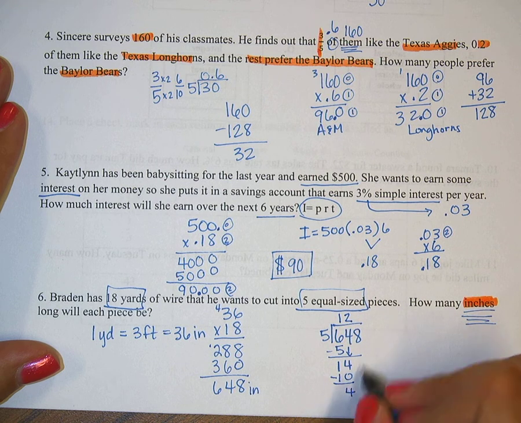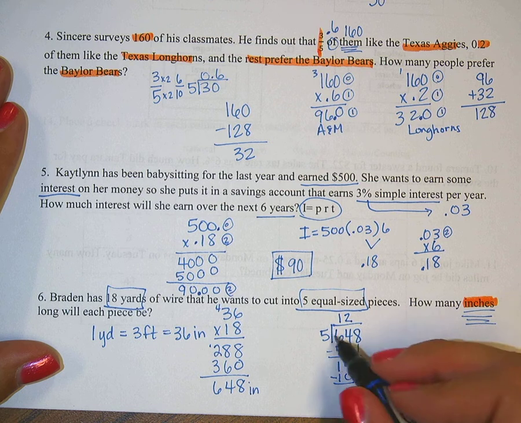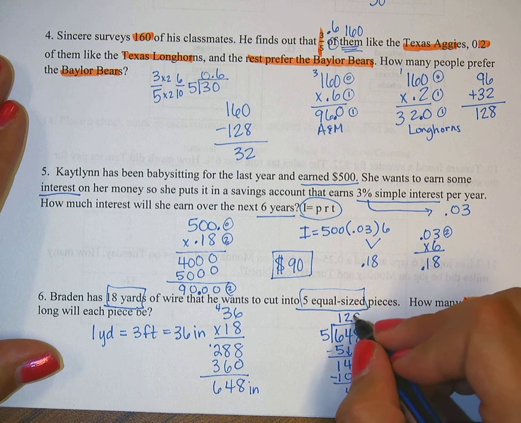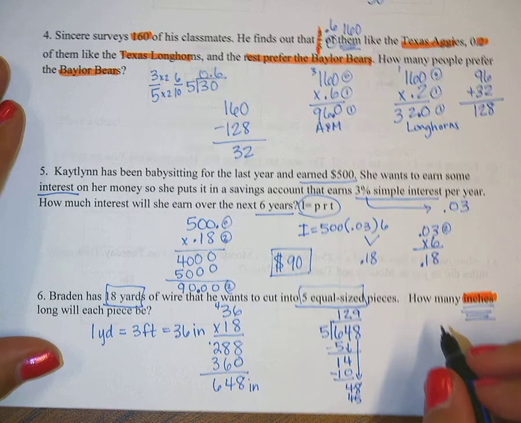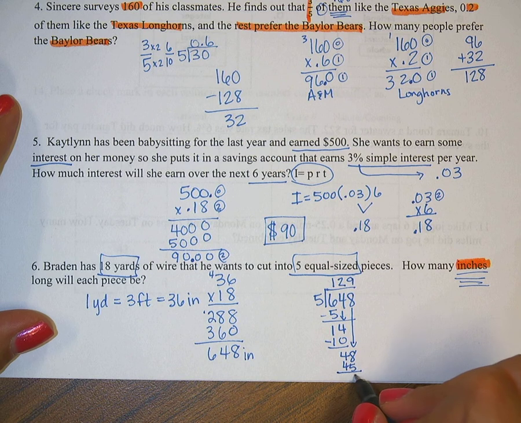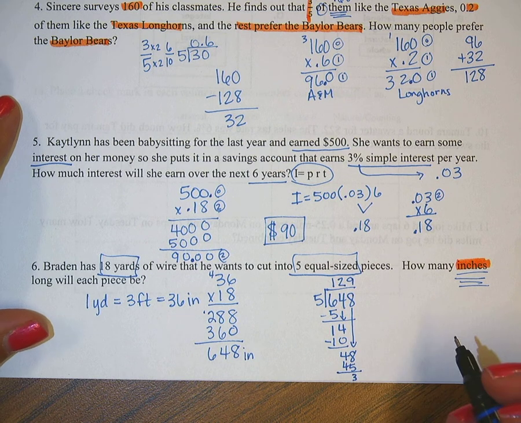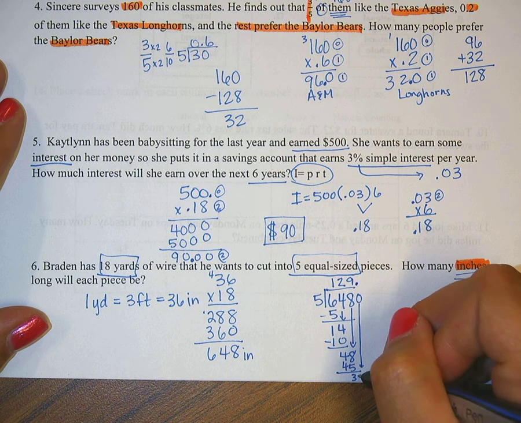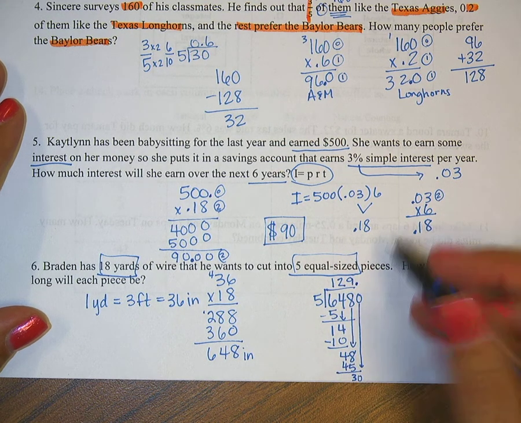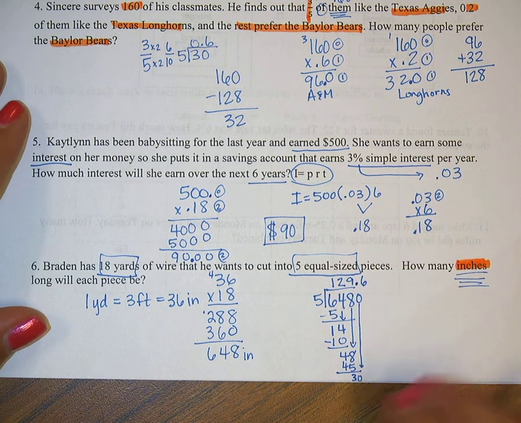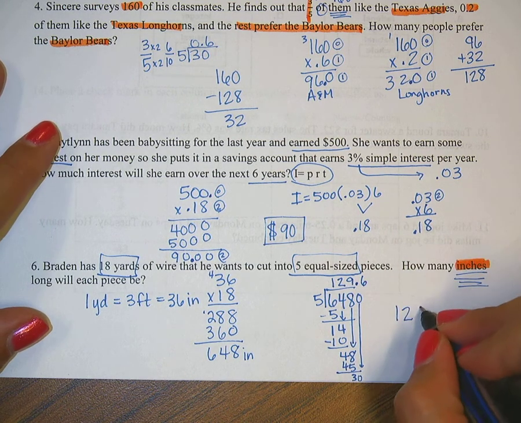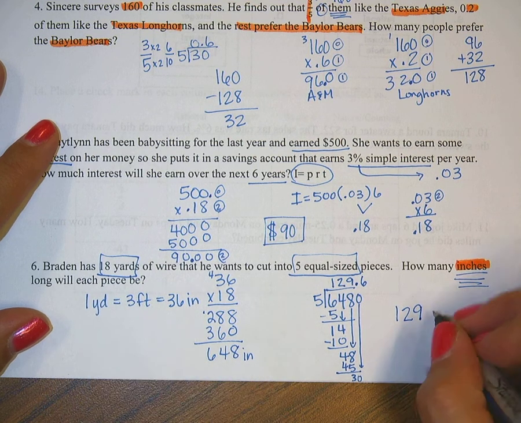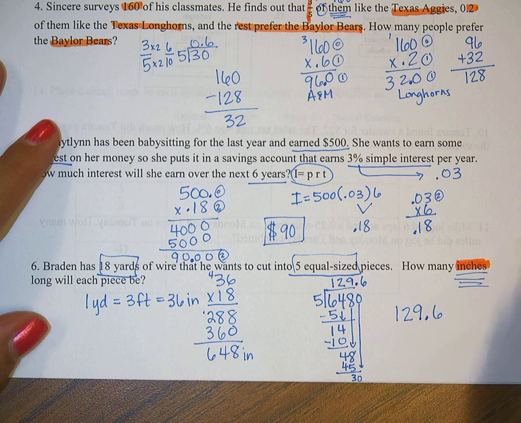That's too many. And then we're bringing down the 8. 5 into 48, let's see. That's 9 times, because it's 45. That leaves me with 3. Now we don't do remainders, so we're going to add a decimal and bring down this invisible 0. And 5 into 30 is 6 times. And that's 30, and you're left with 0. So you end up with 129.6. Let's see how many inches this will be, the number of inches for each of our pieces.